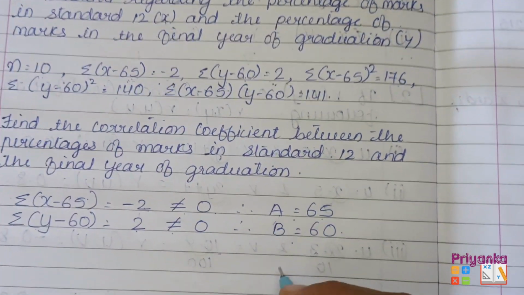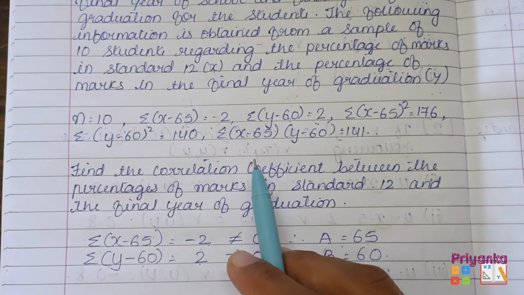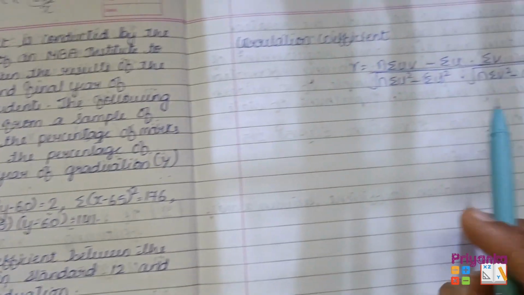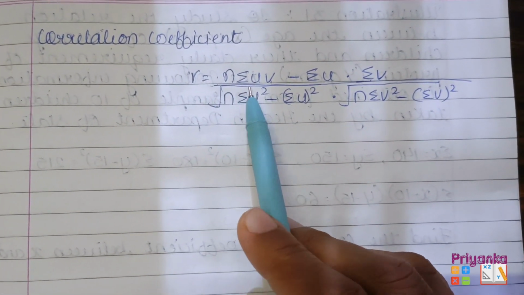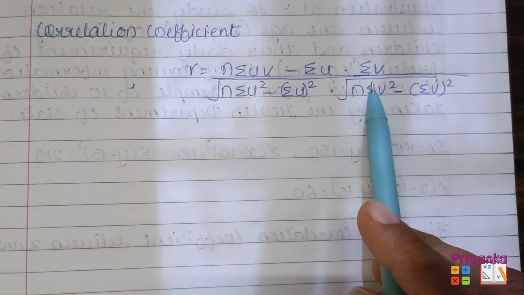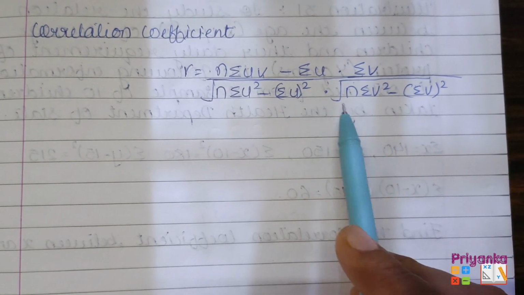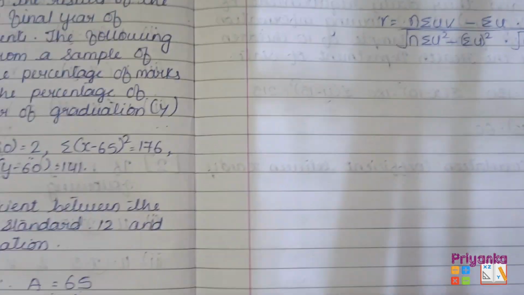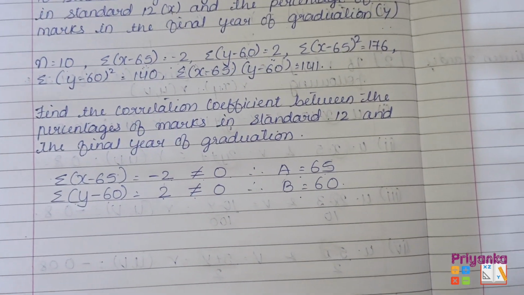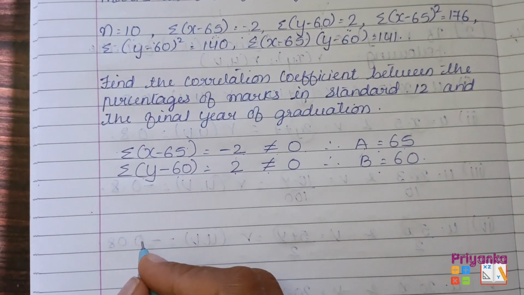Now after declaring it, remember when such information is given, you have to use a shortcut method formula, that is correlation coefficient r equals n sigma uv minus sigma u multiplied by sigma v, over the square root of n sigma u square minus sigma u whole square, times n sigma v square minus sigma v whole square. So this is what we are going to use. First of all, let's take out the value of u and v.